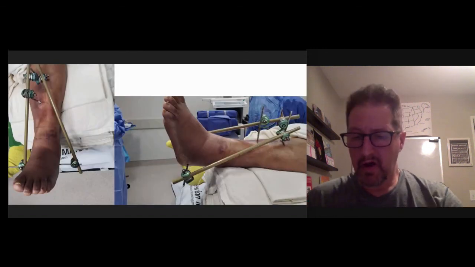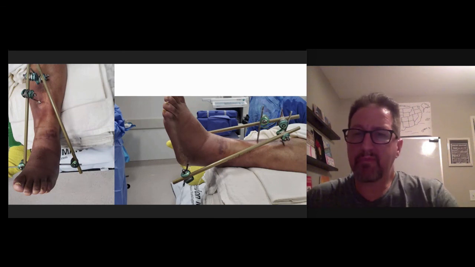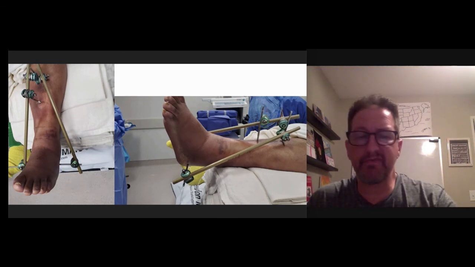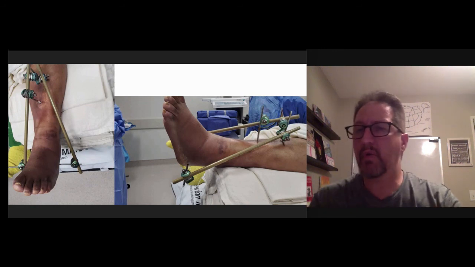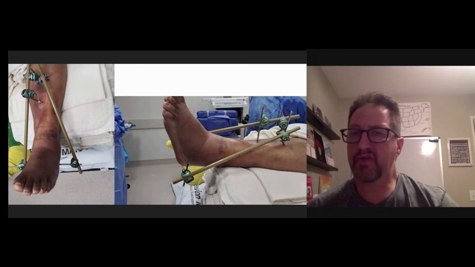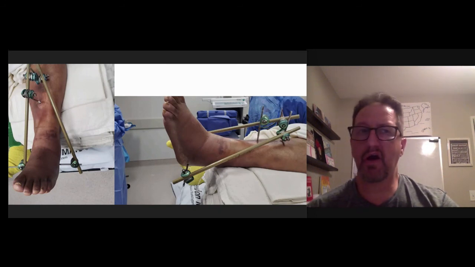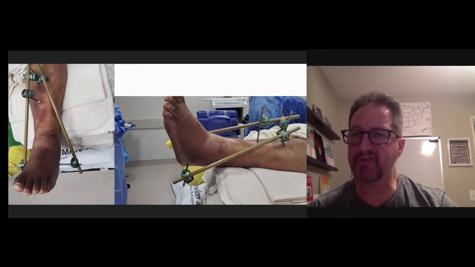Okay, now I can't help but mention a couple of principles involved with this. I've mentioned before about the soft tissue envelope, and the pilon fractures are one of the main areas where it's really important that you wait before opening the skin to fix this, because you have a damaged soft tissue envelope.